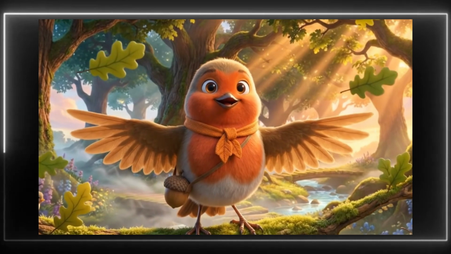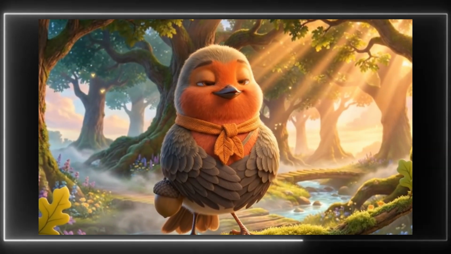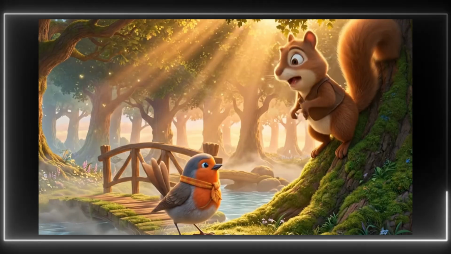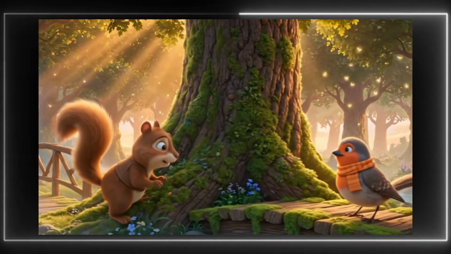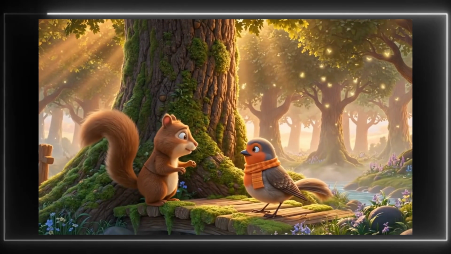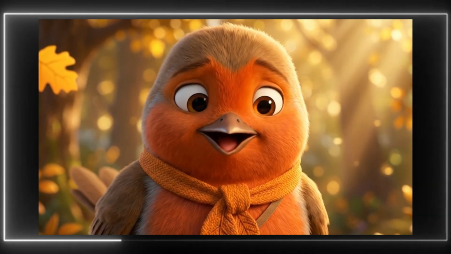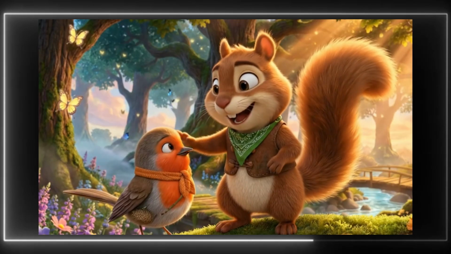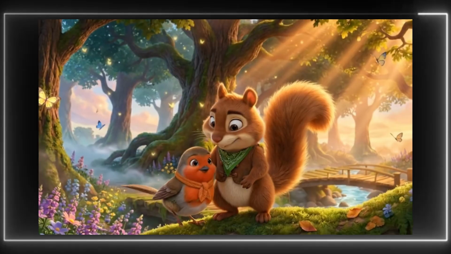Another beautiful morning in Whispering Wood. Pip! Pip! Did you find a new home yet? Winter's coming, you know? Not yet, Nutty. Every good nest spot is already taken. Don't worry, best friend. We will search together today. I promise.